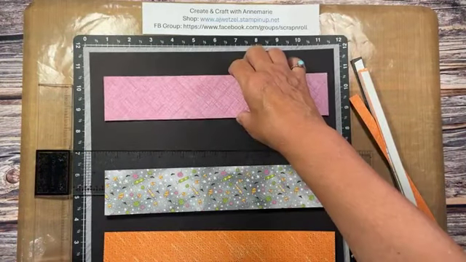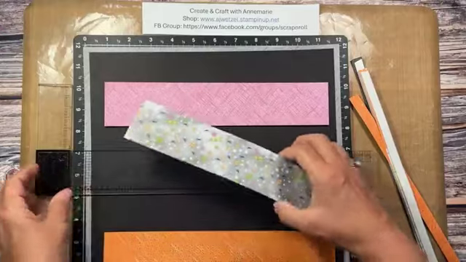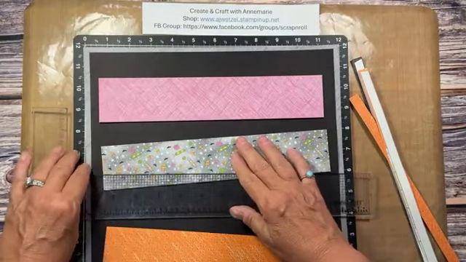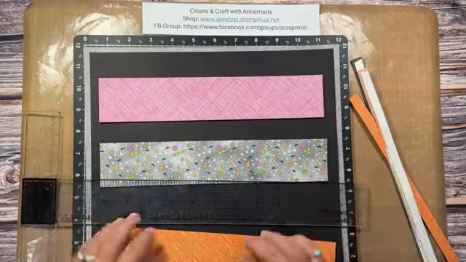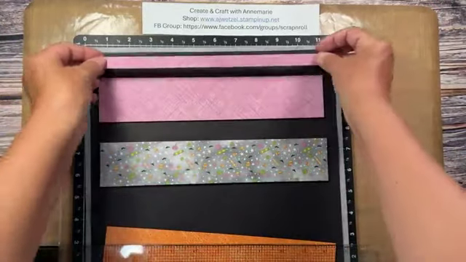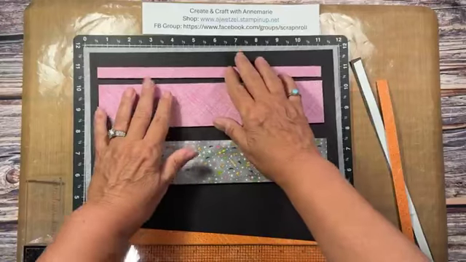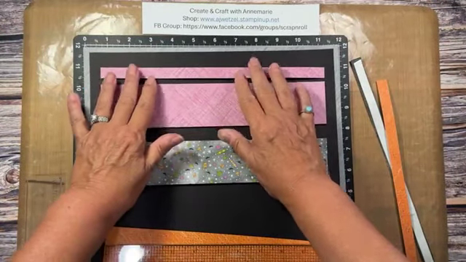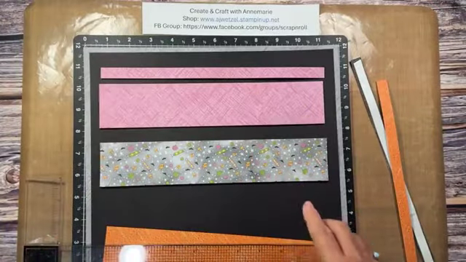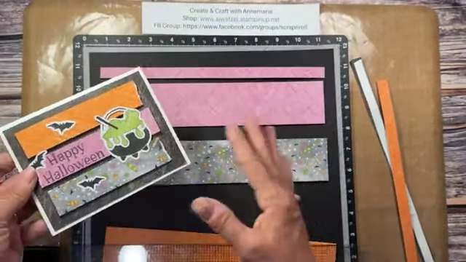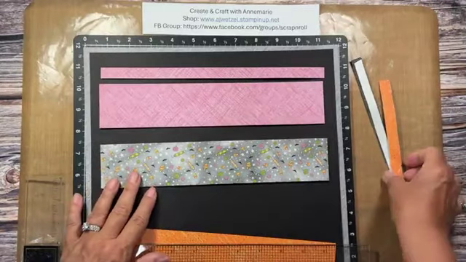And then I did a 1/2 inch. And this is going to go right above. I'm going to put like 1/4 inch in between. Now again, I know this has more strips than this, but you get the concept of how it mirrors with the card.